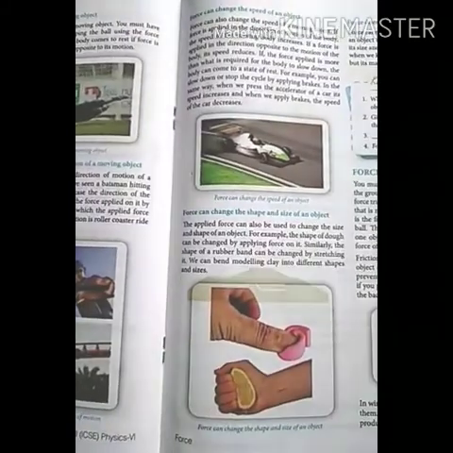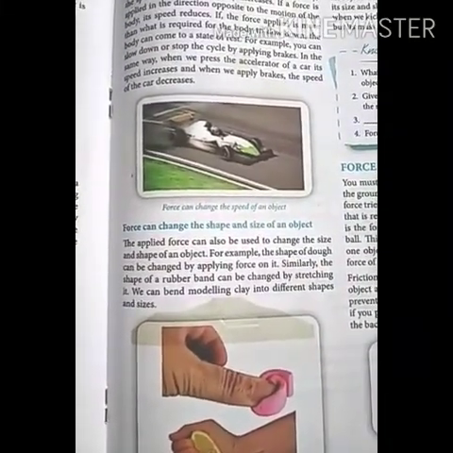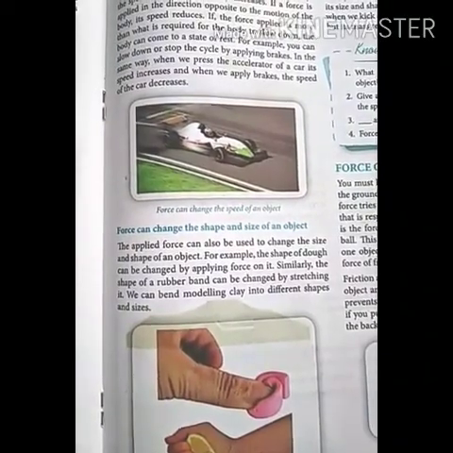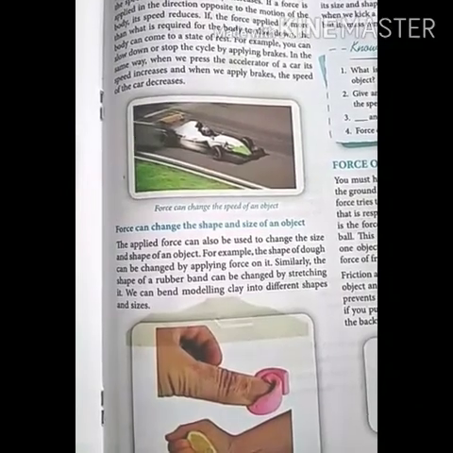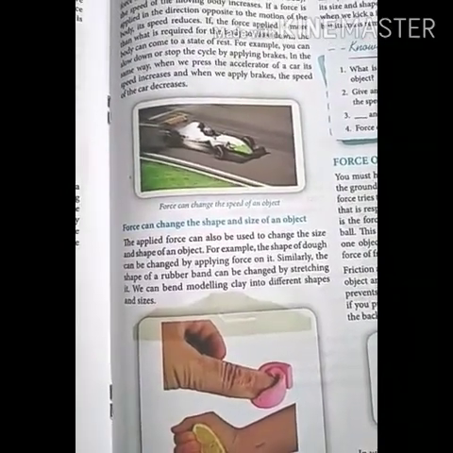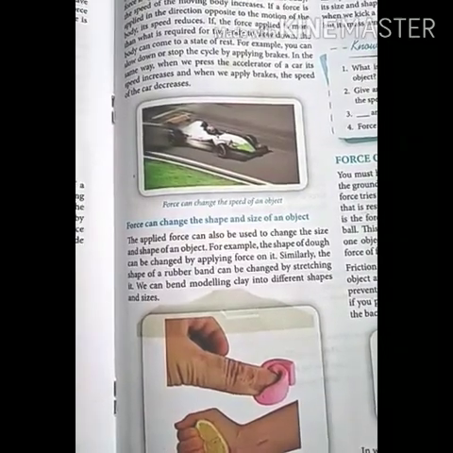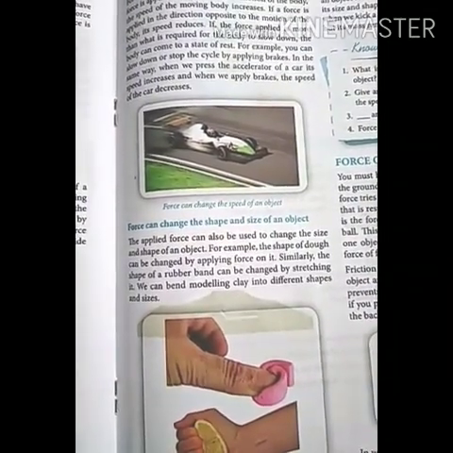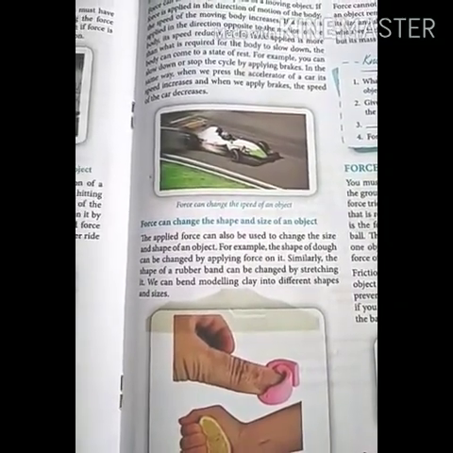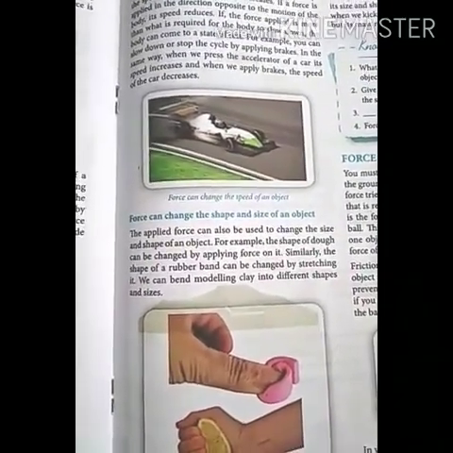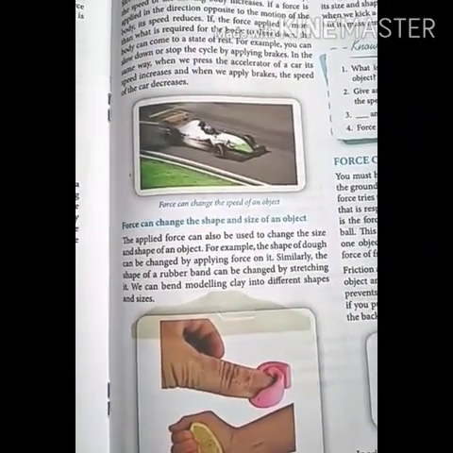Force can change the shape and size of an object. If we apply force on an object, it tends to change the shape and size of the object. For example, the shape and size of a rubber band changes while we stretch it. We can bend modeling clay into different shapes and sizes. While we squeeze the lemon, the shape and size of the lemon changes.